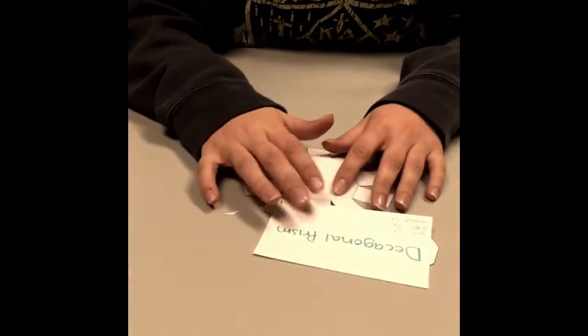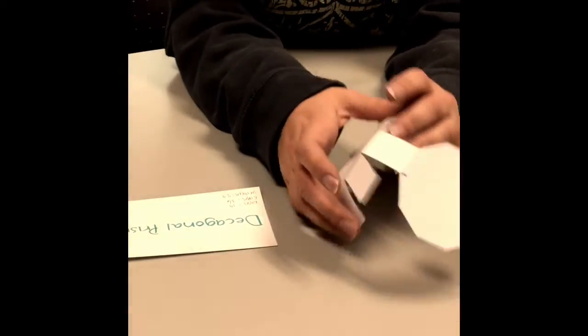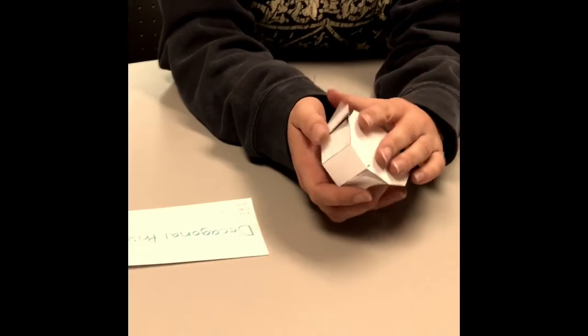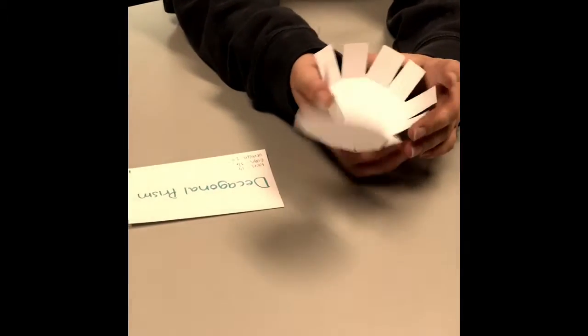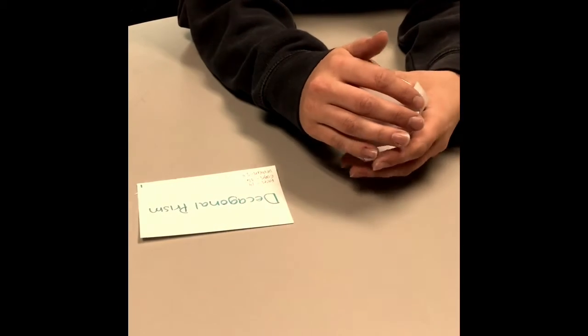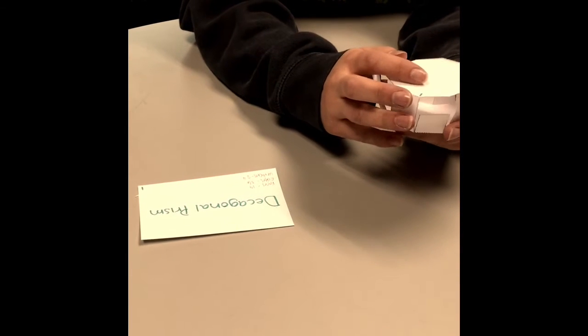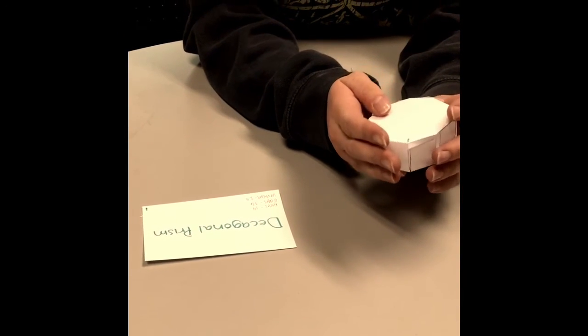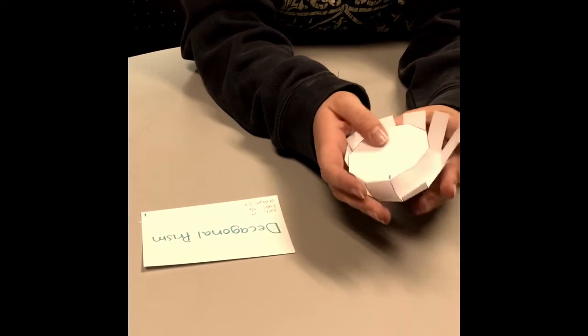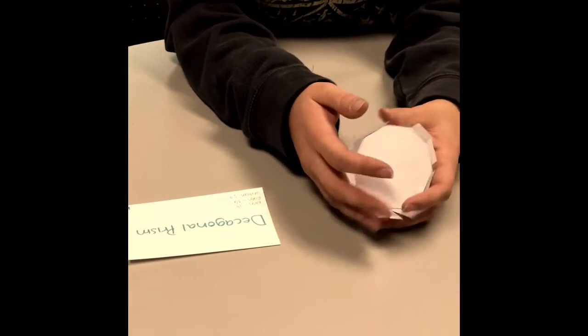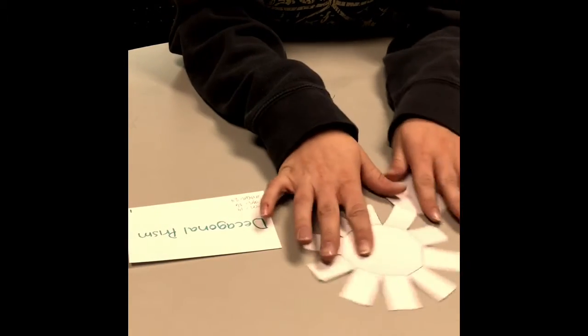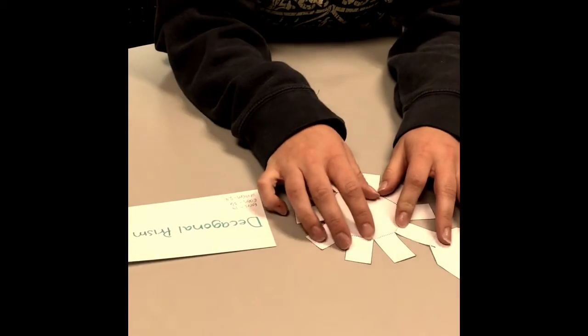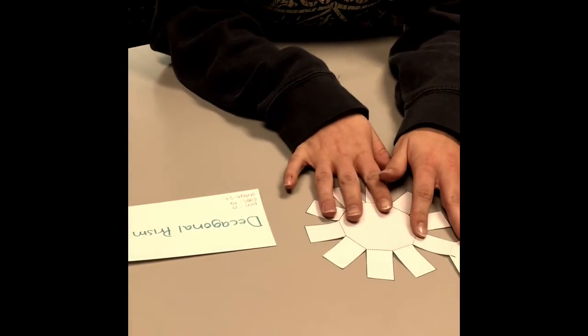So that's cool. And then you have a decagonal prism, and that's comprised of rectangular faces and 2 decagonal faces, so 12 rectangular faces, 14 faces altogether, and it has 36 edges and 24 vertices.